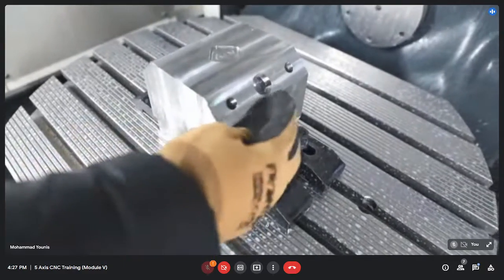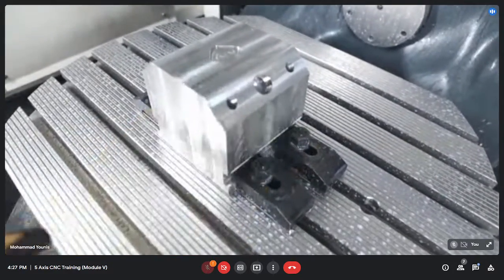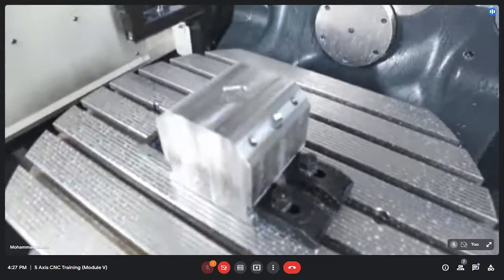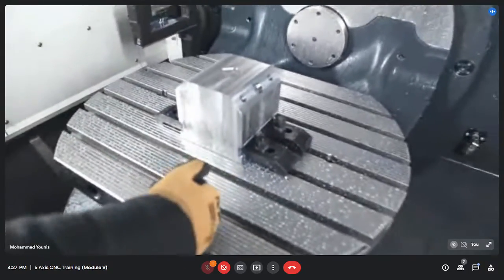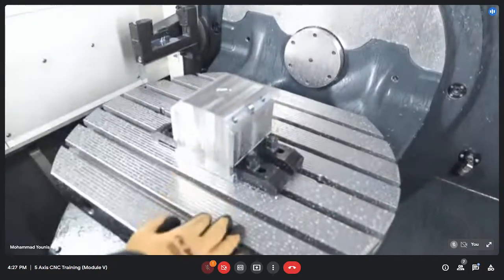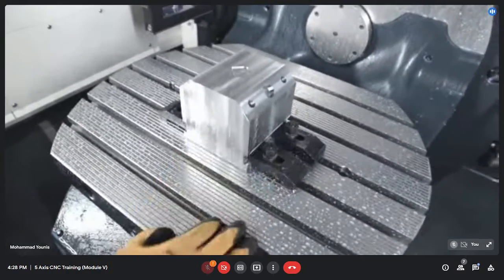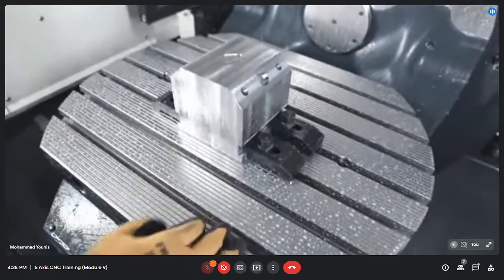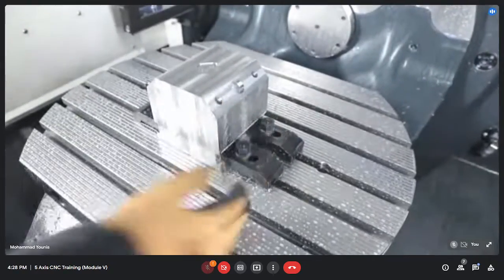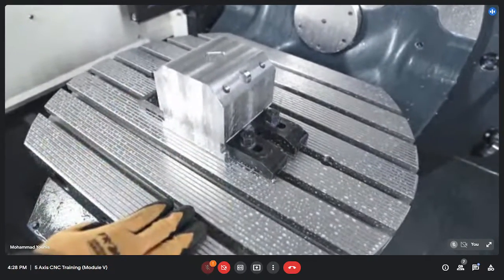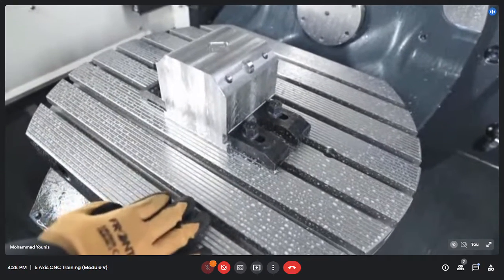But for thread milling, we can have a hole of any size, and we can provide threads to the internal as well as the external periphery, whether it's a hole or a spigot. So we can do thread milling on the internal as well as the external periphery of the workpiece.